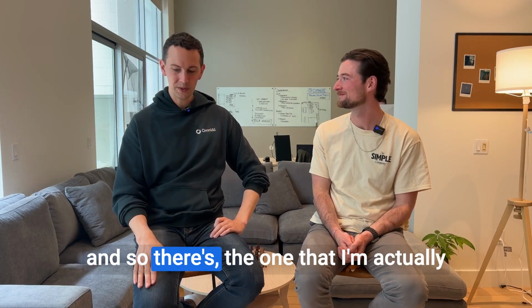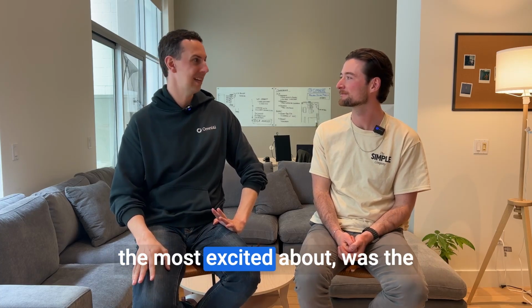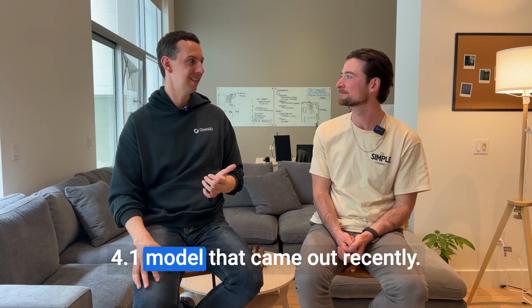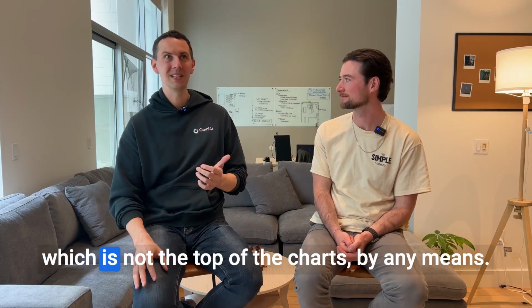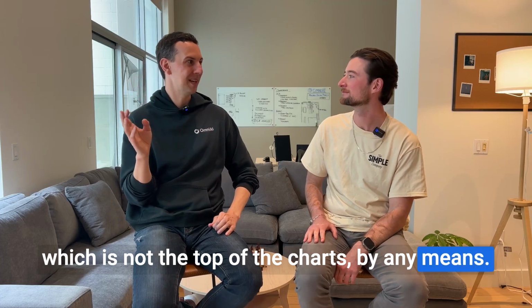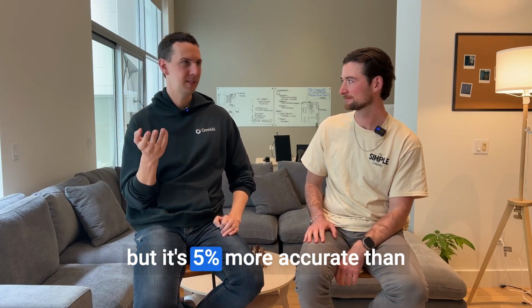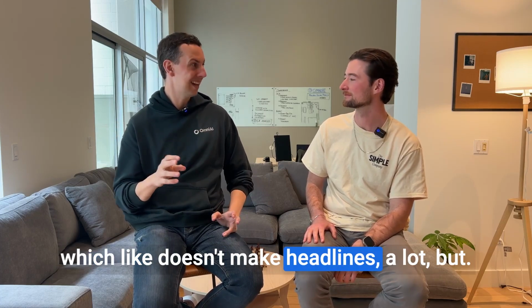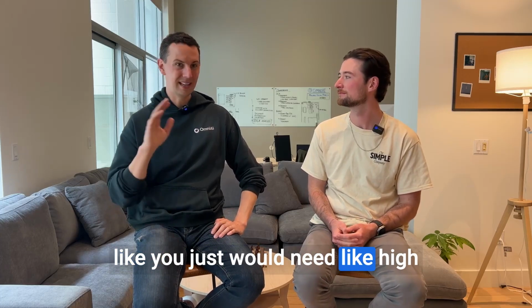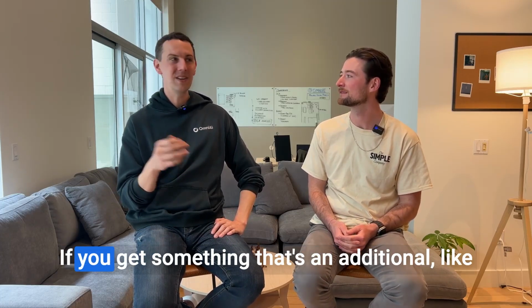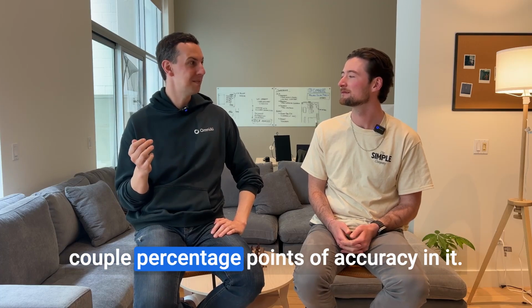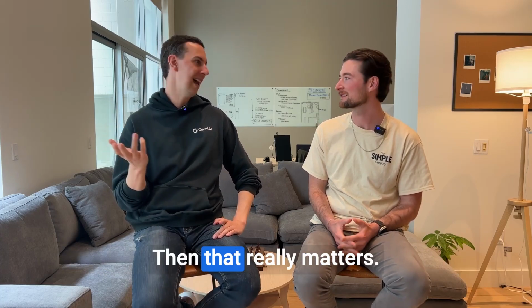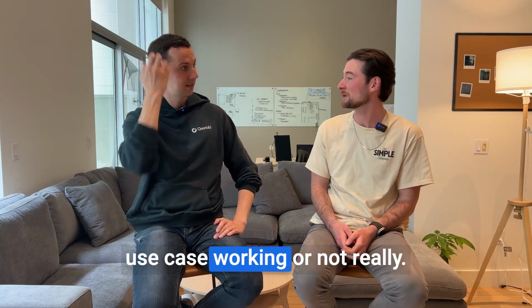The one I'm actually the most excited about was the 4.1 model that came out recently, which is not the top of the charts by any means, but it's 5% more accurate than 4.0, and it's 20% lower cost, which doesn't make headlines a lot. But when you're building stuff and you just need high throughput, high accuracy, if you get an additional couple percentage points of accuracy, then that really matters. The difference between the use case working or not, really.